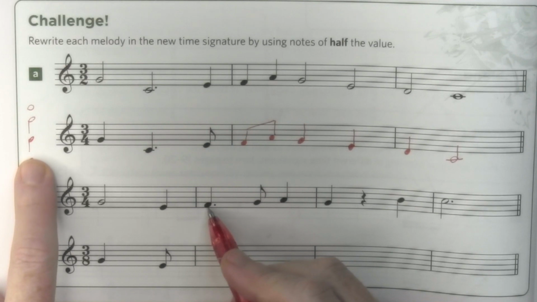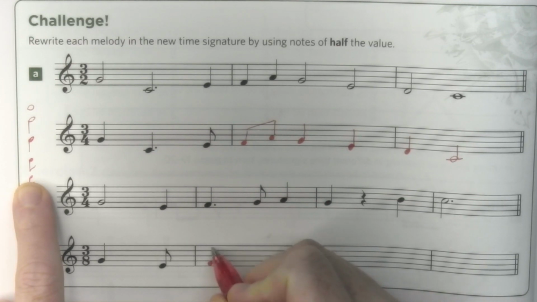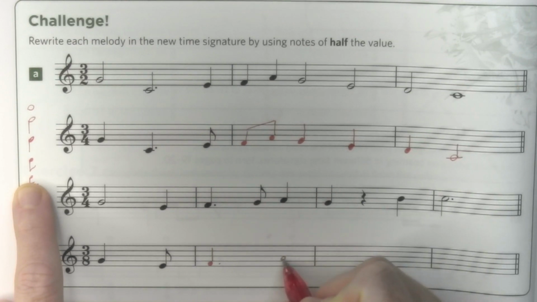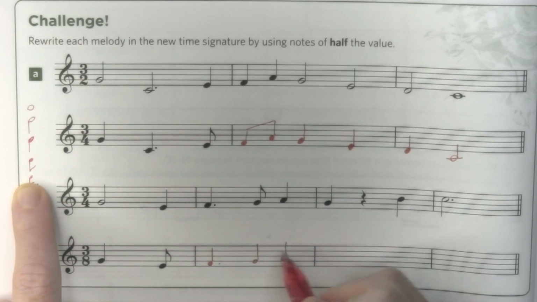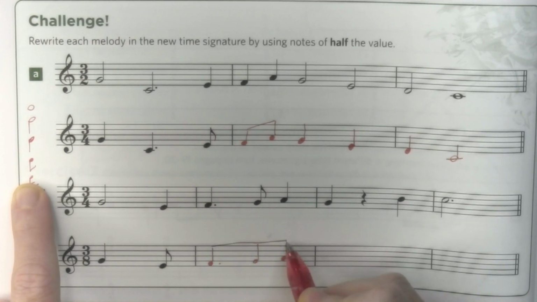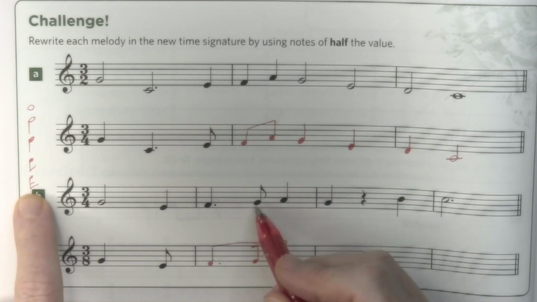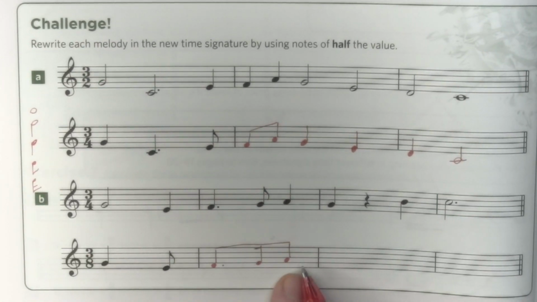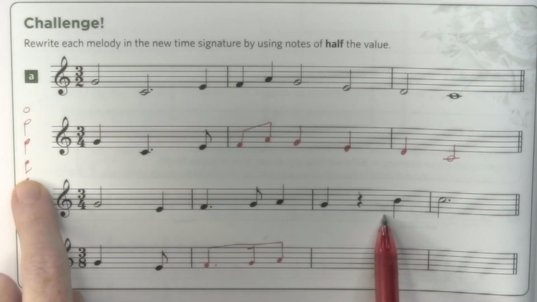Now a dotted crotchet would become a dotted quaver. We need to do the beaming here, and a crotchet would become a quaver. So here we would have, let's do this, 1 line and a dot here and a semiquaver here, because a quaver becomes a semiquaver, and we need to beam all of them together. We have 3 crotchets here. They would become 3 quavers.